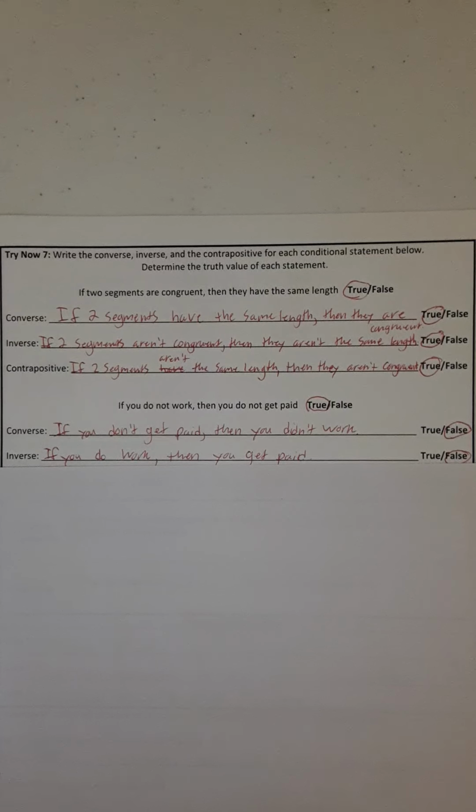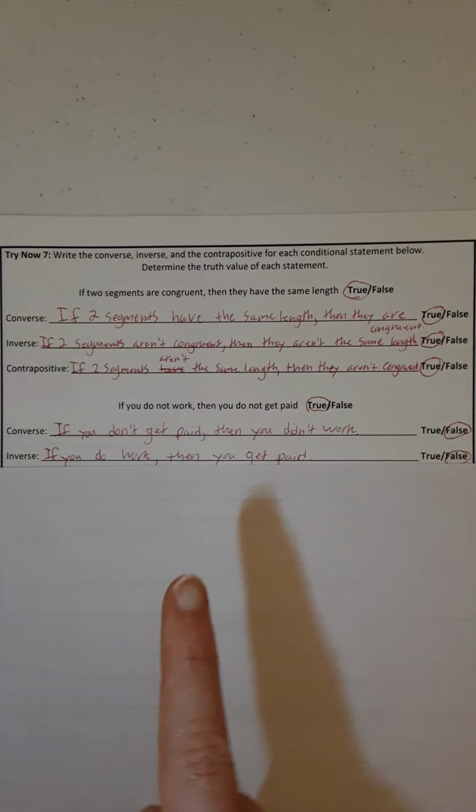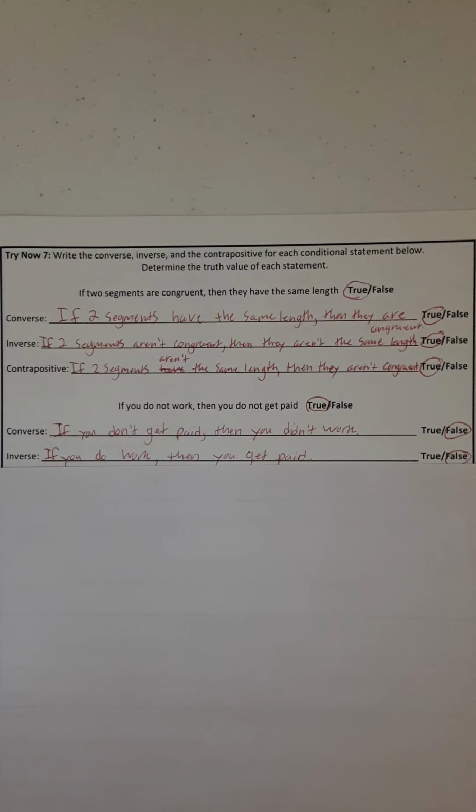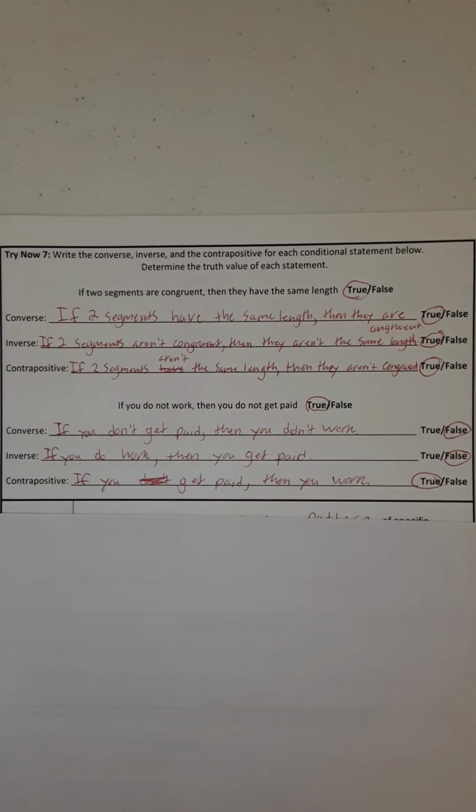Inverse. Oh, did I flip those around? Oh, no, I didn't. Inverse. If you do work, then you get paid. Again, volunteer work would be a counterexample. Contrapositive. If you get paid, then you work. I would say that is true.